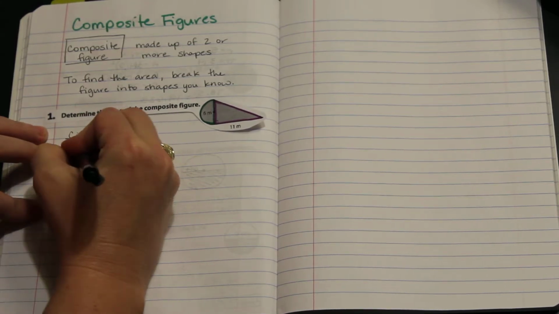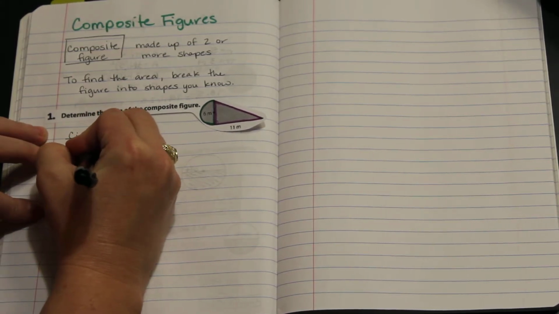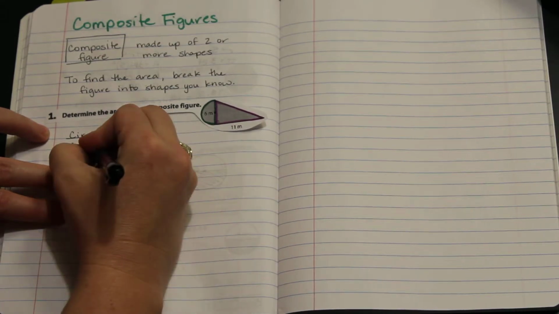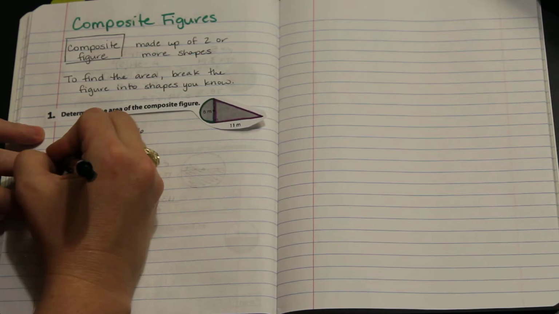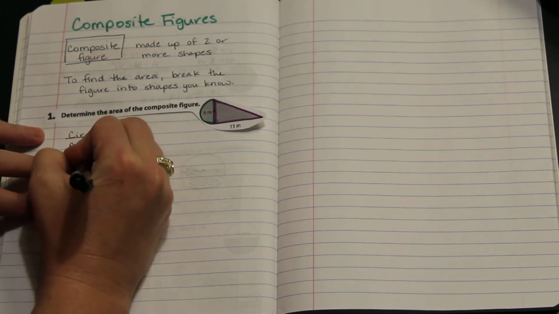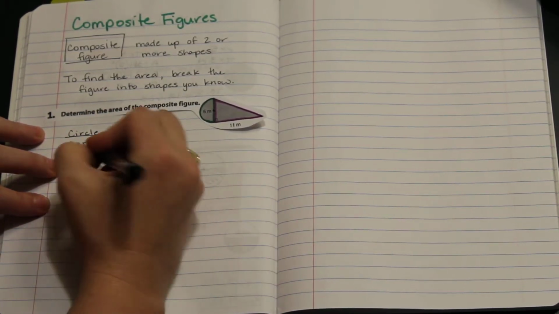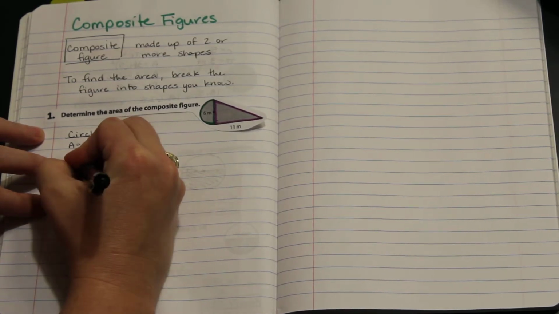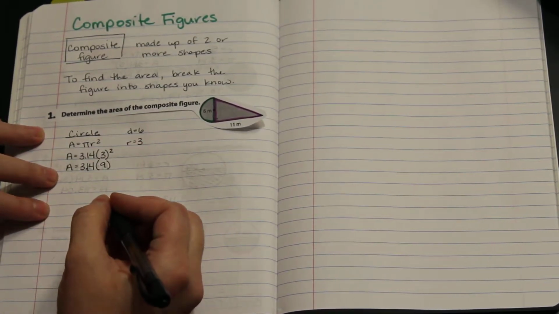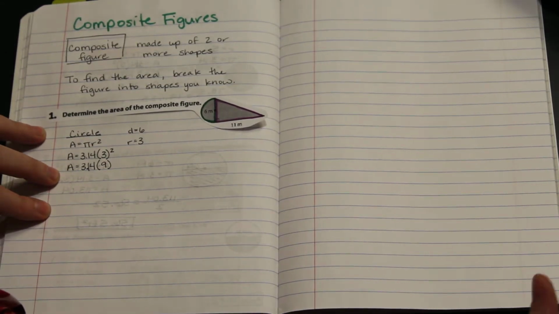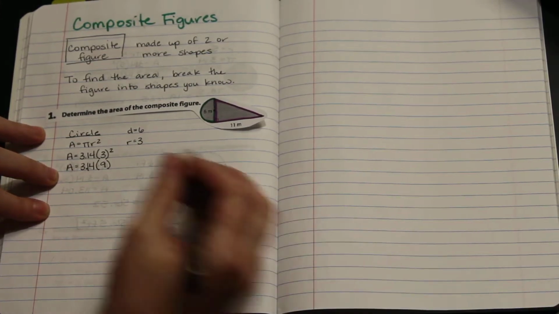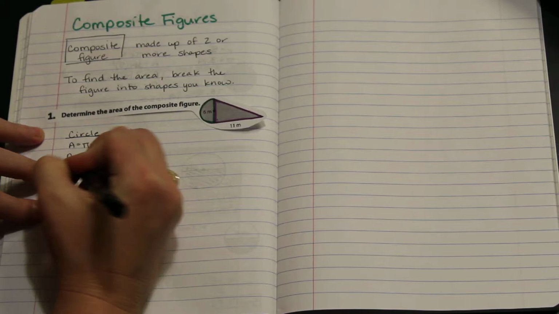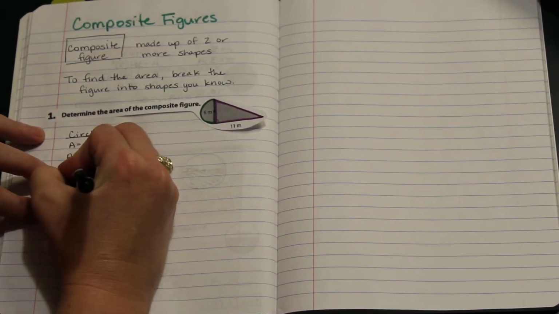So my area equals, remember pi is 3.14, times my radius, which is 3 squared. 3 squared is 9. So 3.14 times 9 is 28.26.